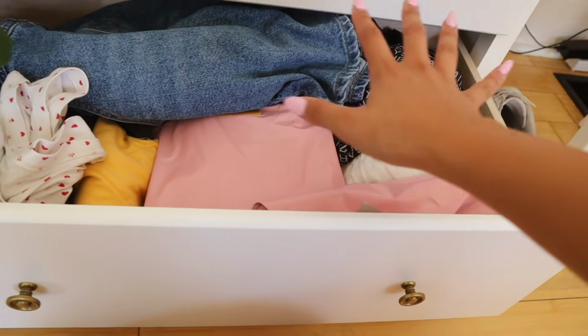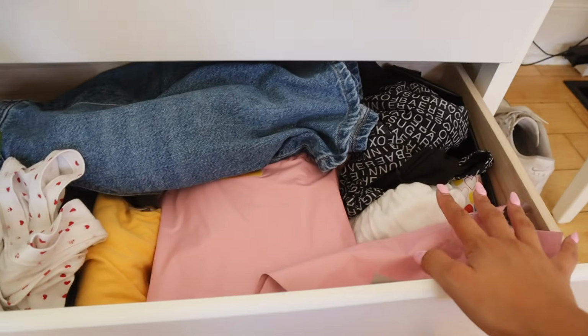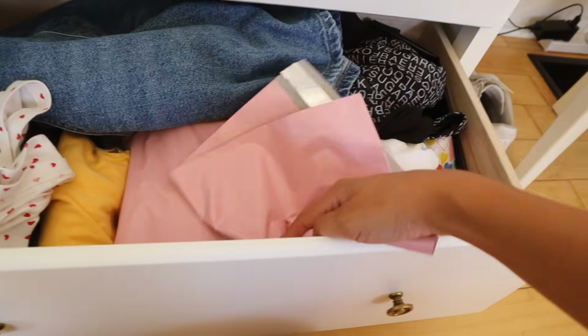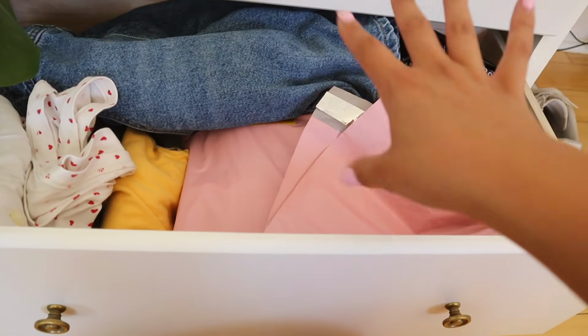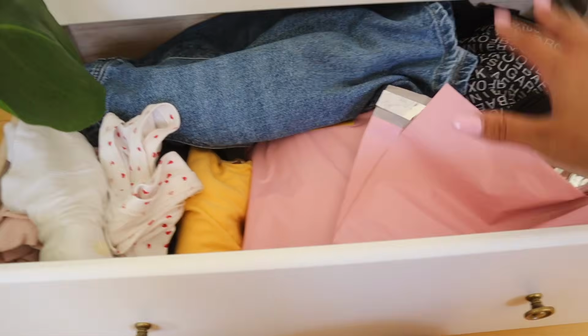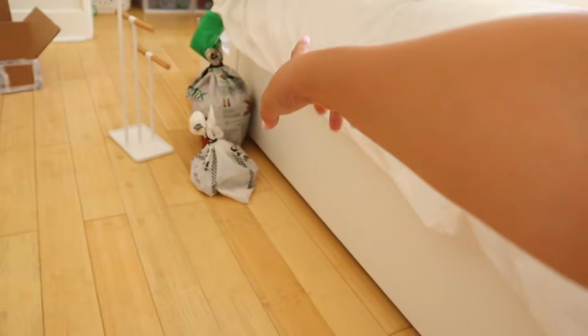But anyways, this is my Depop drawer. There's just a bunch of clothes in here that I am gonna be selling, I think, and then some of my supplies to package them and stuff. But I don't think that I need a whole drawer dedicated to this. I would rather use it for more PJ storage. So I'm gonna move all the Depop stuff into the empty spot under my bed.